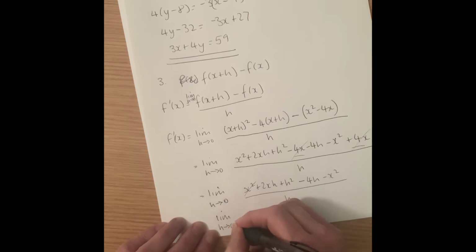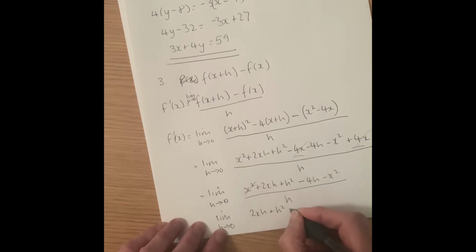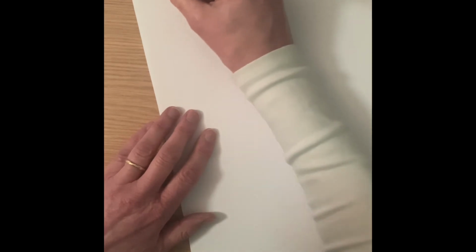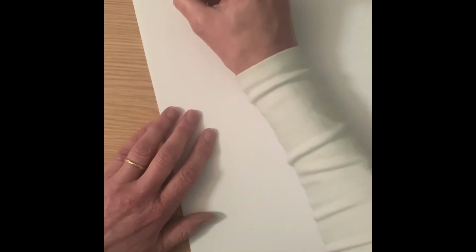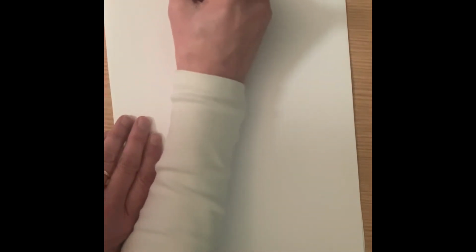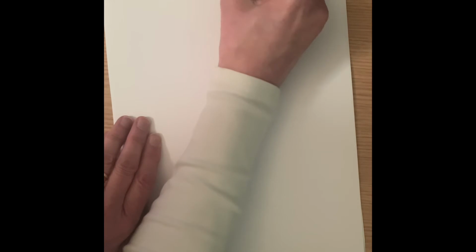So the limit as h tends to 0. I've got 2xh plus h squared minus 4h all over h. Again, it wants to see that. So if we keep going, we've got my limit as h tends to 0, just checking that you can still see my answers. So I'm now going to show this cancelling. Remember, it's a proof. Don't cut any corners because you know what the answer is.